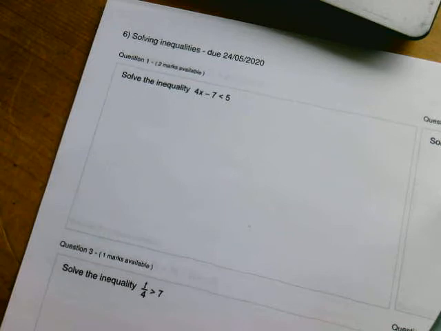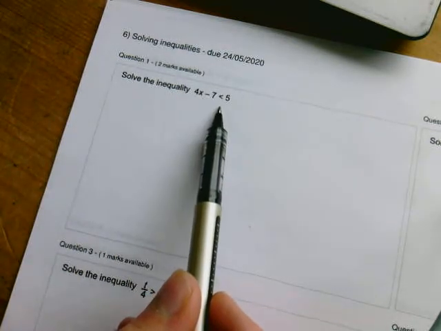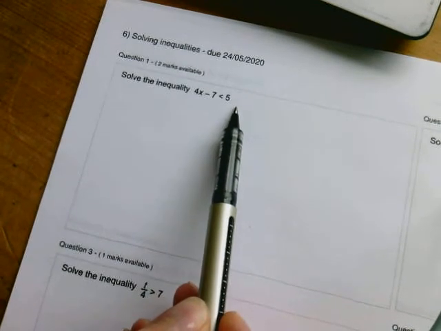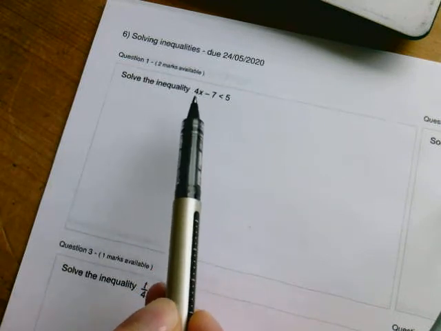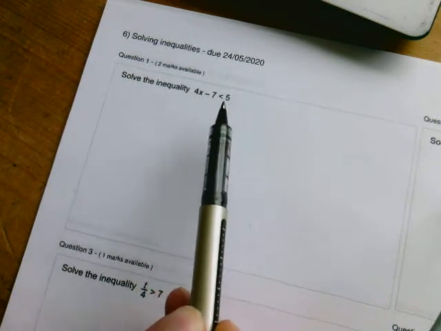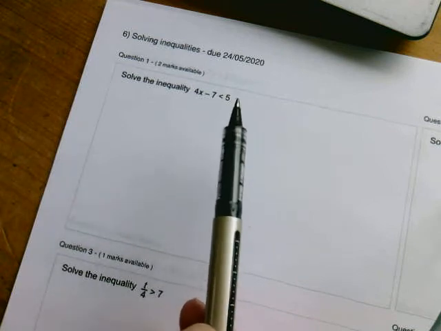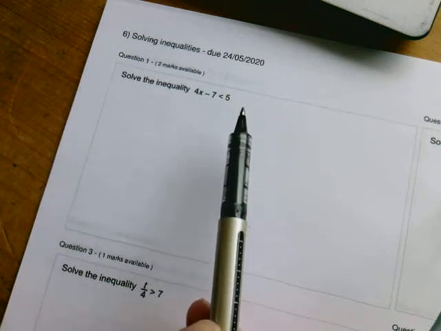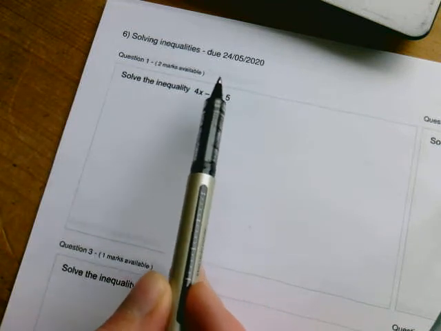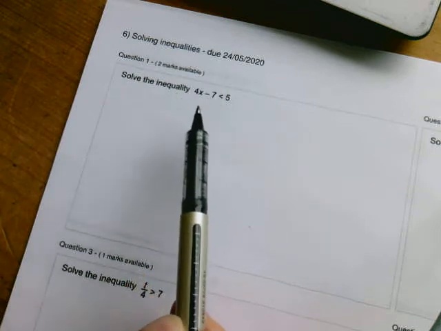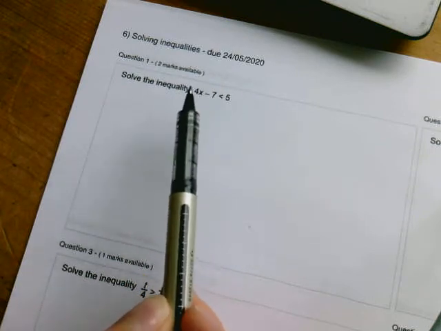When we solve an inequality, we do it in the same way as we solve an equation. We use a balance method. Okay, so the balance method means that whatever you do on one side of the inequality sign, you must do exactly the same on the other side. And you're aiming to have a letter on one side and a number on the other, and then you have solved the inequality.